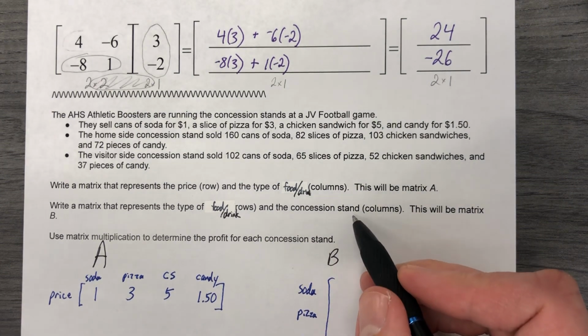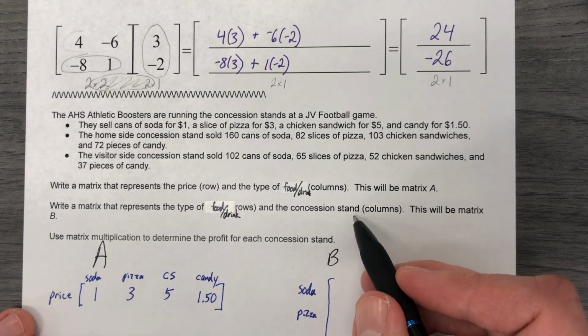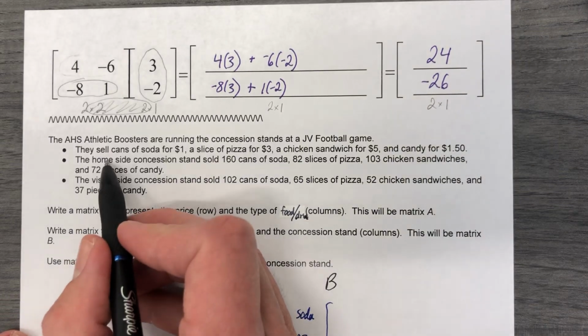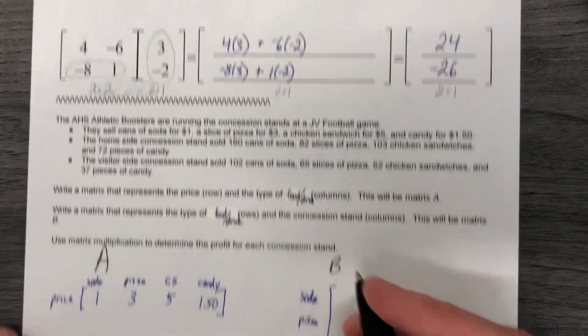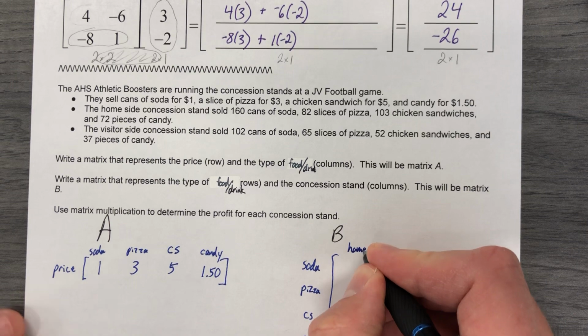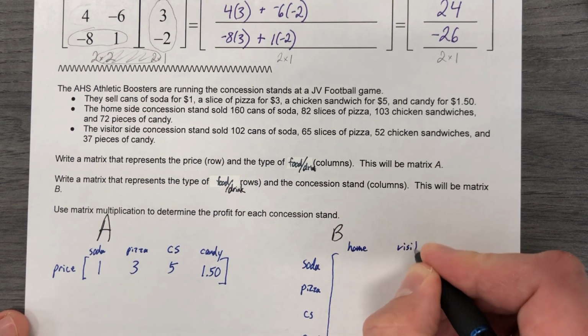And then the concession stand. How many concession stands do we have? Well, we have 2. We have home and we have visitor. So you have to read very carefully. We have home and we have visitor.